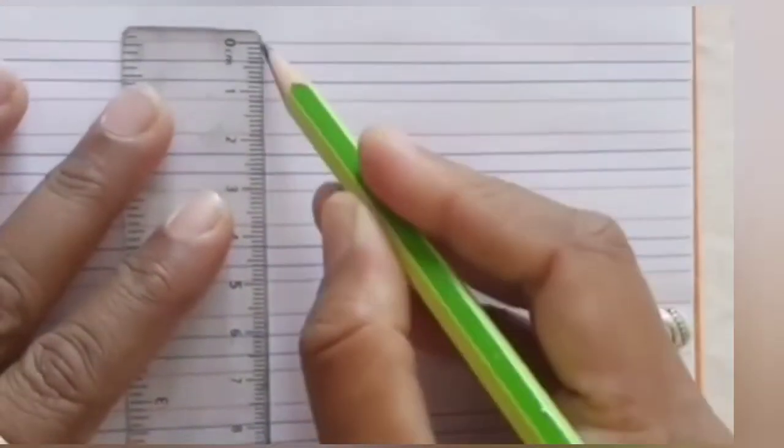Take a scale, place it in the middle and draw a straight line till the end of the page. Now on the red line we'll write the heading, capital A, N, I, M, A, L, S.